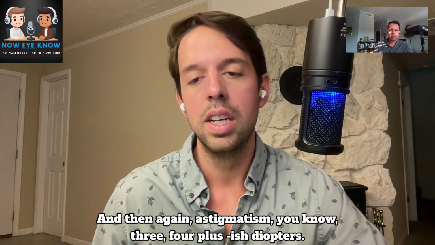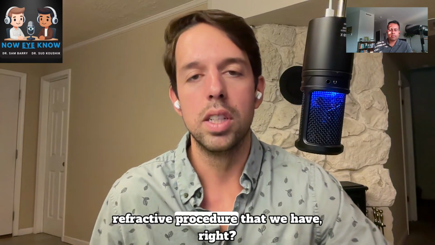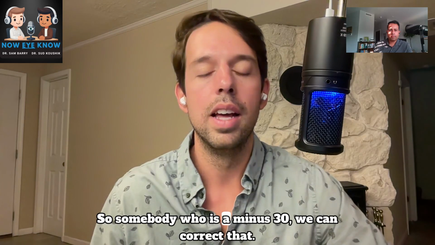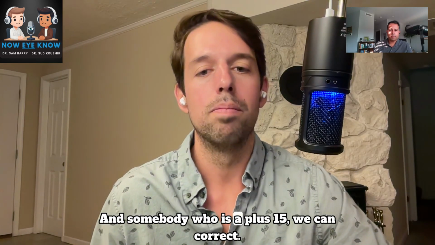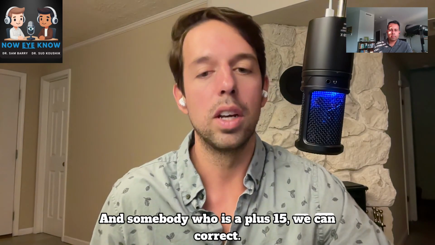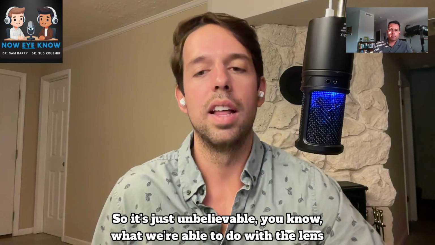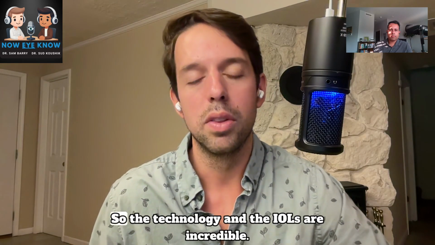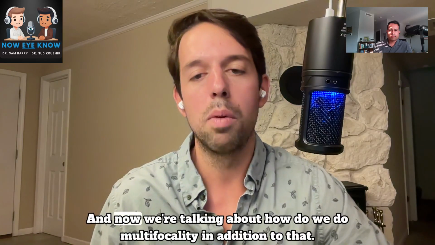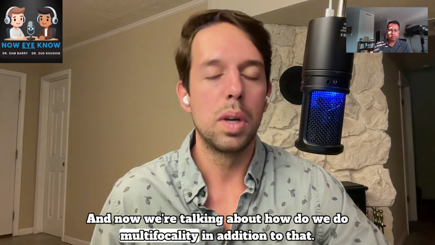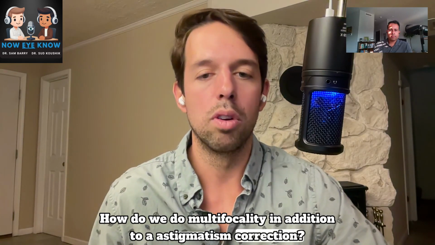Then astigmatism, 3, 4 plus diopters. With cataract surgery or lens-based surgery, it's the most powerful refractive procedure that we have. Somebody who is a minus 30, we can correct that. And somebody who is a plus 15, we can correct that. It's just unbelievable what we're able to do with the lens-based surgeries. The technology and the IOLs are incredible. That's just the range of powers. And now we're talking about how we do multifocality in addition to astigmatism correction.